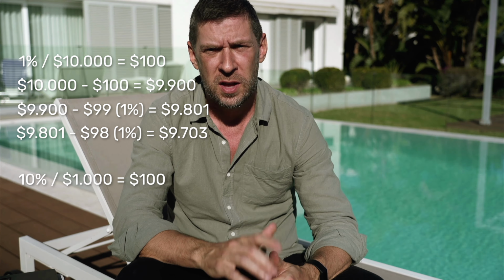On a prop firm account, you risk 1% of the full account. So if you lose a couple of trades, you continue to risk pretty much the same on every trade. 1% of 10k is $100, and if you lose, you have 9,900 left. 1% of 9,900 is $99, so it only differs $1, and so on. And compared to your own account, 10% out of 1k is $100, which is the same. But if you lose, you only have 900 left. 10% out of 900 is $90, which is much less than 99.